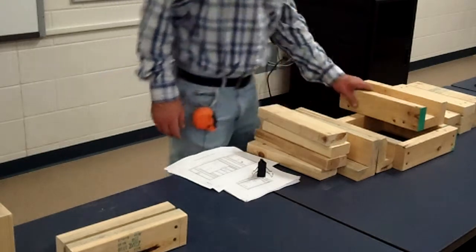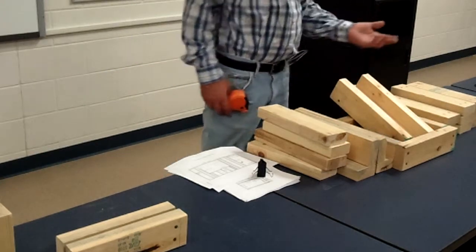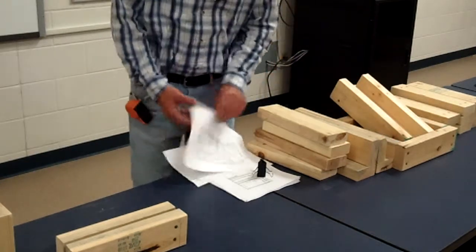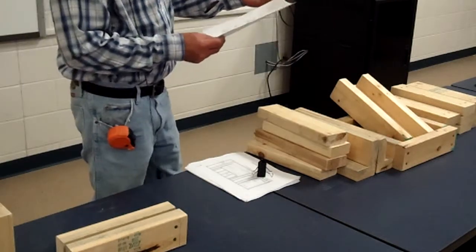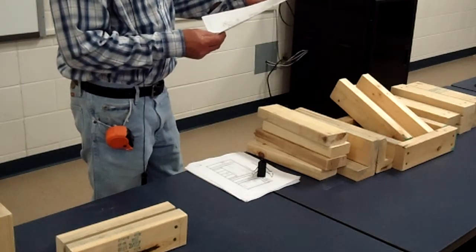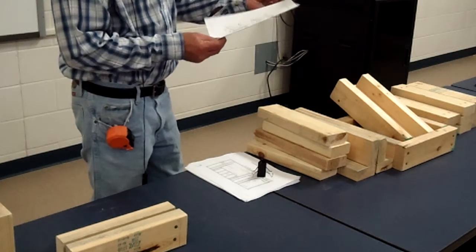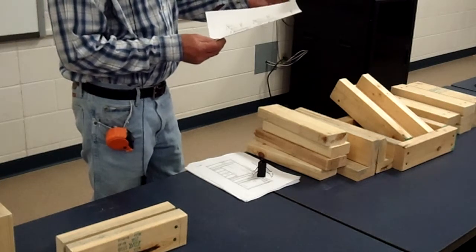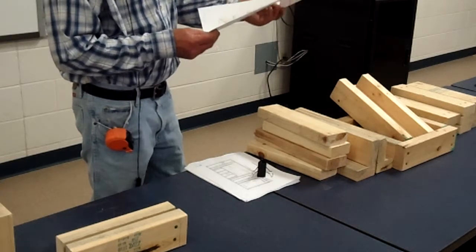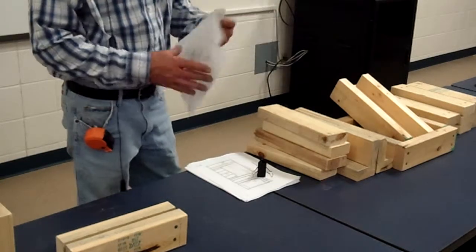Let's see, what do I want to move on to? Might as well talk about some corners. So if you look at your page with corners, they have a couple different types there. The bottom one shows an L corner, and the top one shows a triple corner. They're used in different situations.